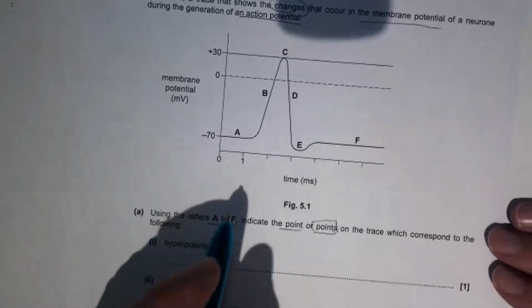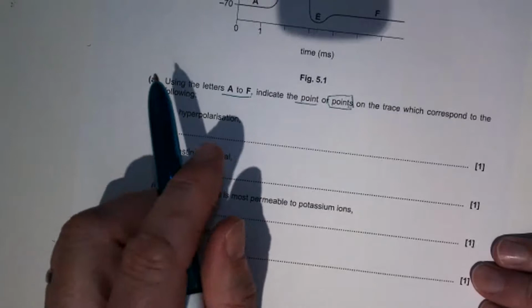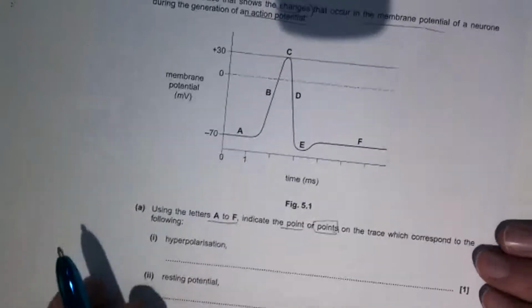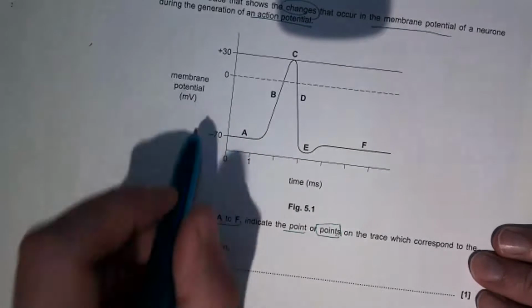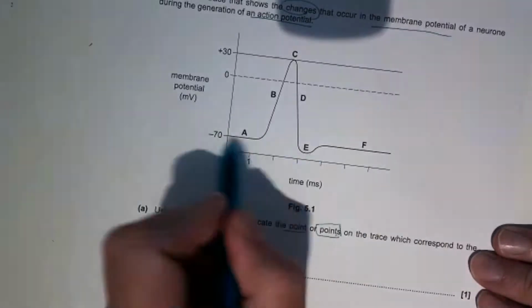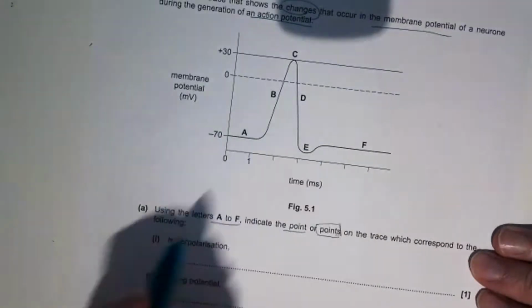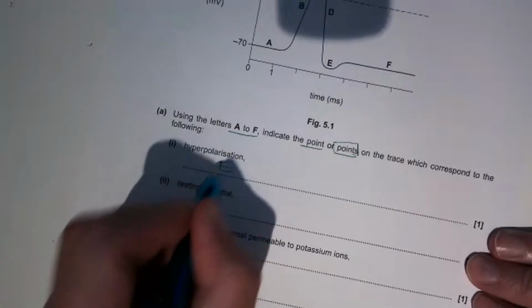So going back to the graph then, the first point is hyperpolarization. Well, hyperpolarization is when the charge is below normal. So the normal is -70, so the point where it's below -70 is E.